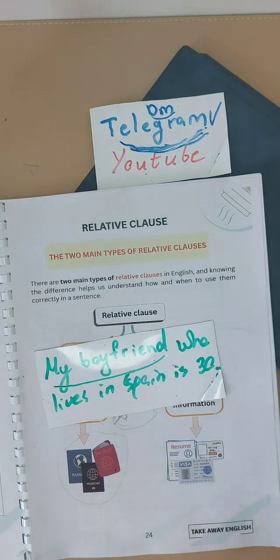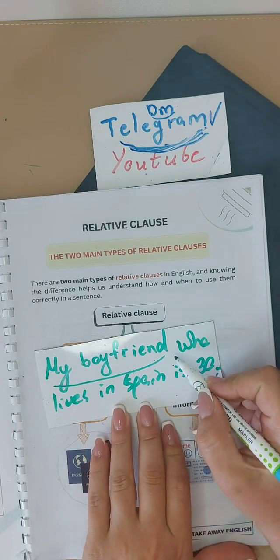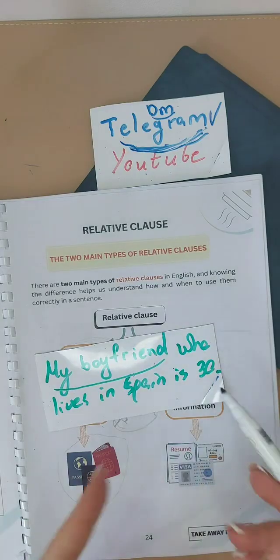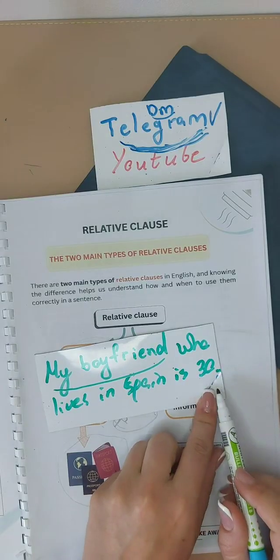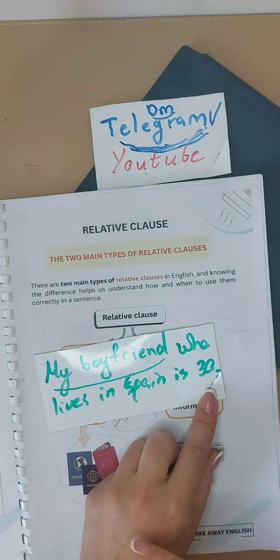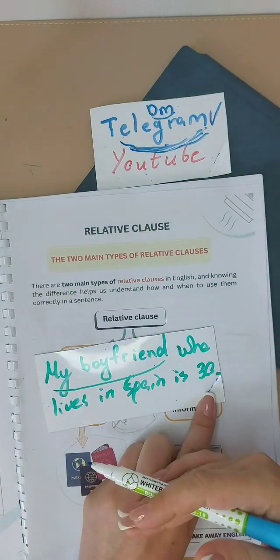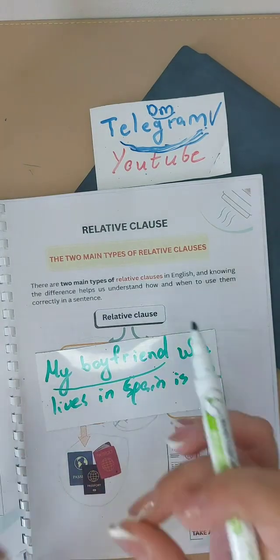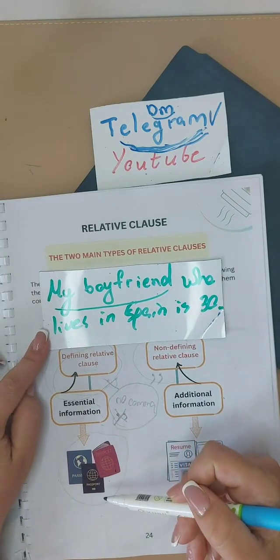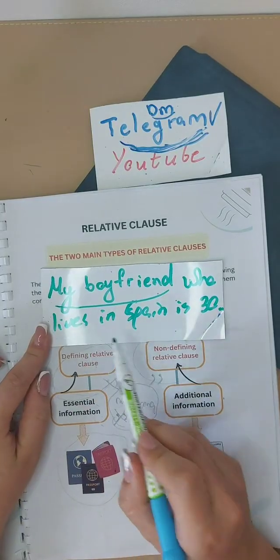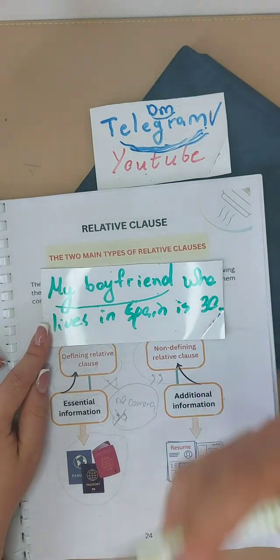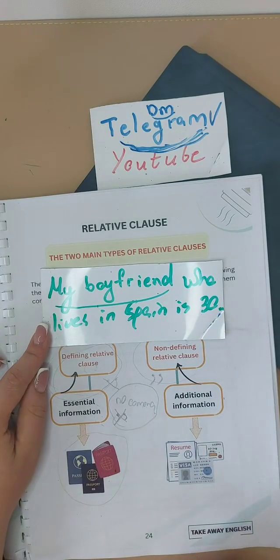Because grammar rule tells us when we skip the commas, one in every country. Great. Okay, so my boyfriend who lives in Spain is 30. The other one that lives in Italy is 25. Another one that lives in the US is 45. Okay? So grammar tells us that when we skip commas, it means we use defining relative clause. And we want to identify which one of them lives in Spain. Okay? We want to identify which one. That's a defining relative clause, okay?